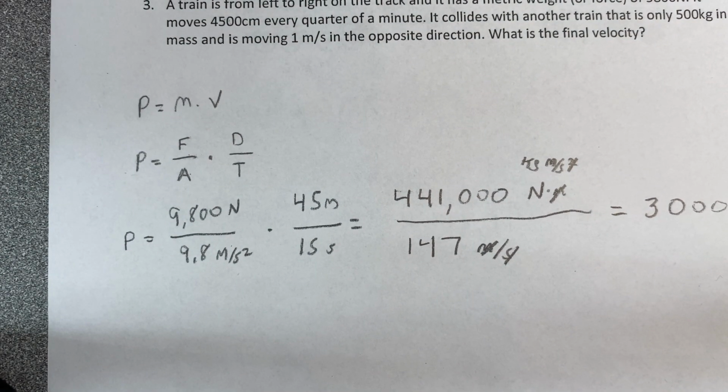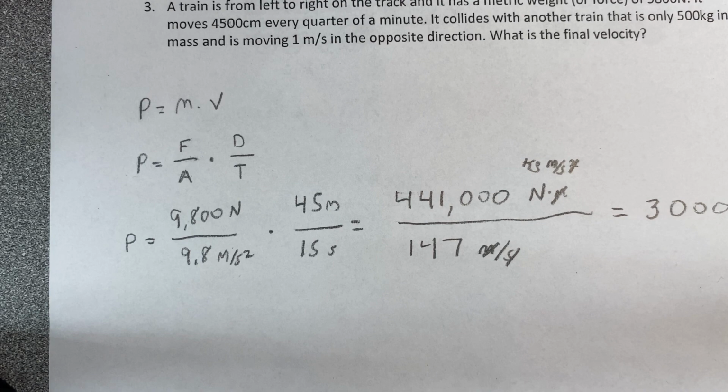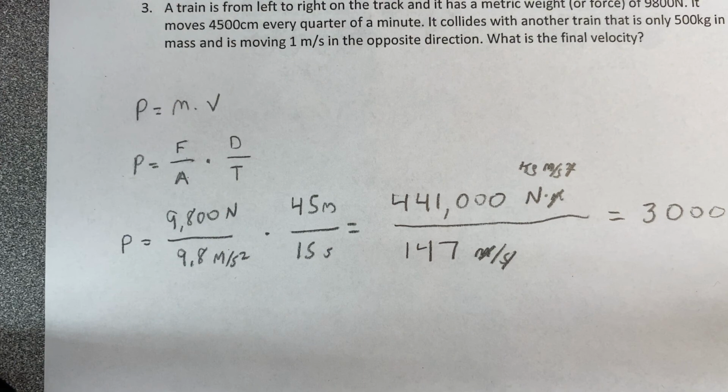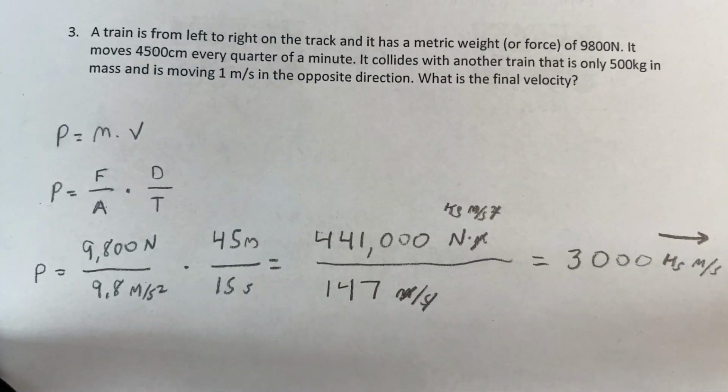And that would be the momentum of that train, to the right, like we said. Hope that helps.